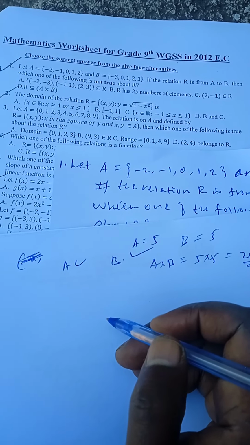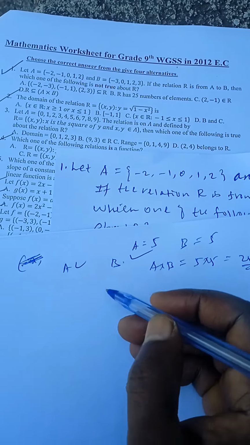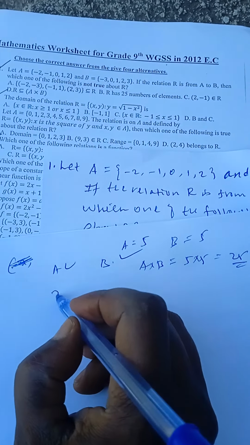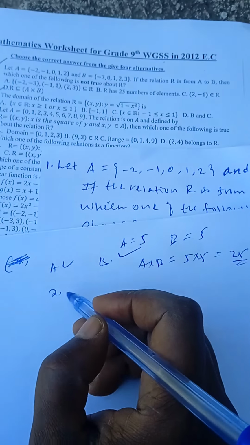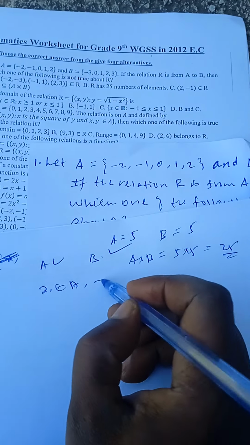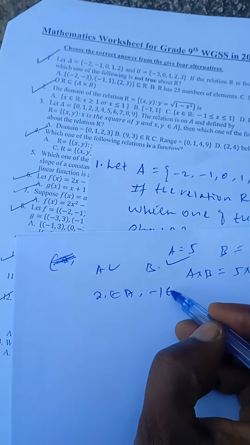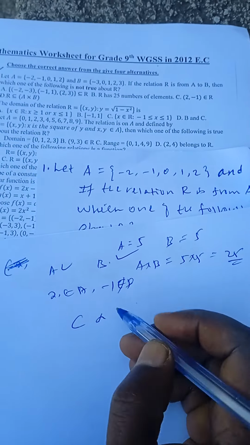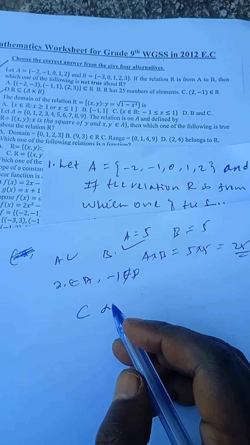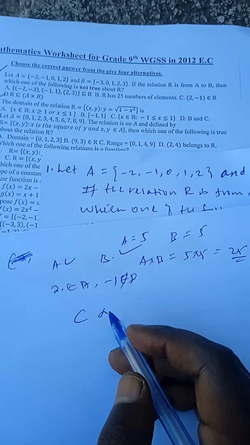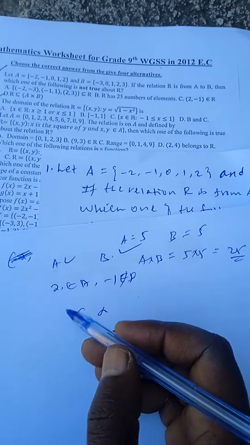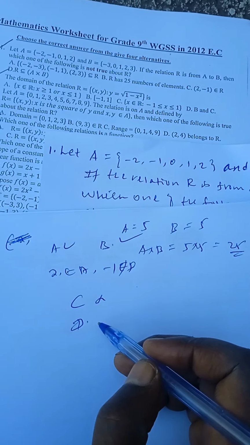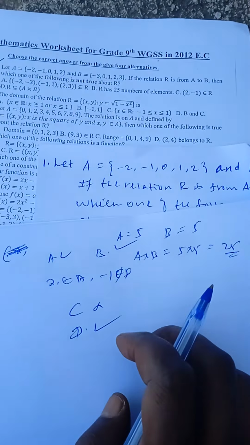C, (2, -1) is an element of R. 2 is an element of A. Yes, 2 is an element of A. -1 is not an element of B. So C is not correct. D, R is a subset of A cross B. Yes, R is a subset of A cross B. D is correct. D is right.